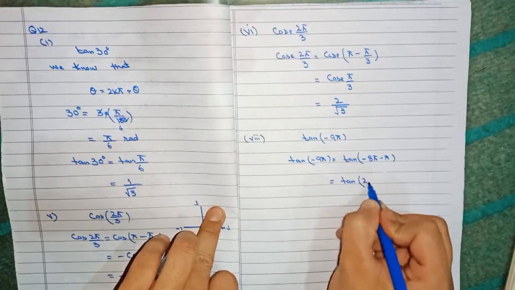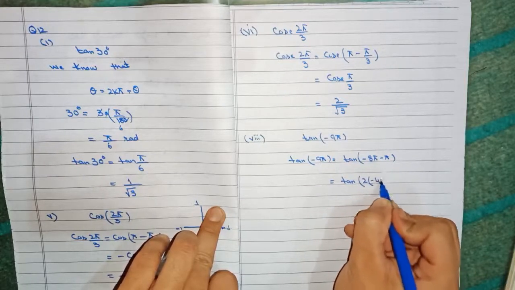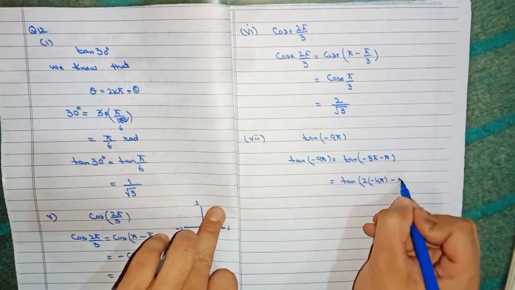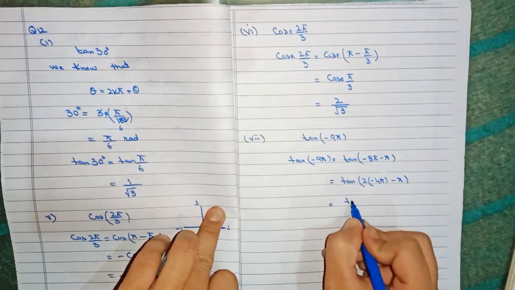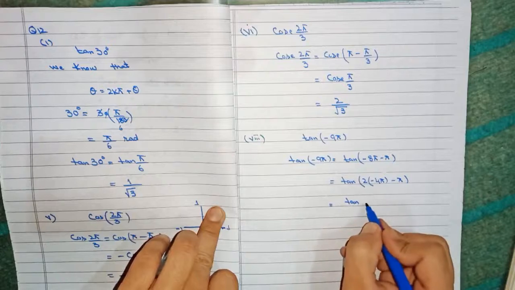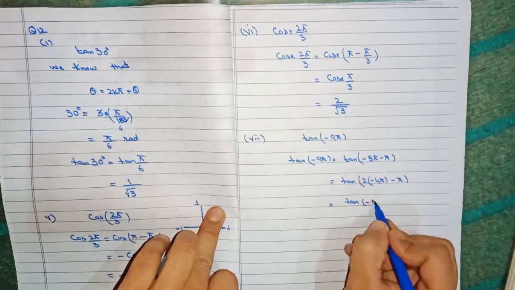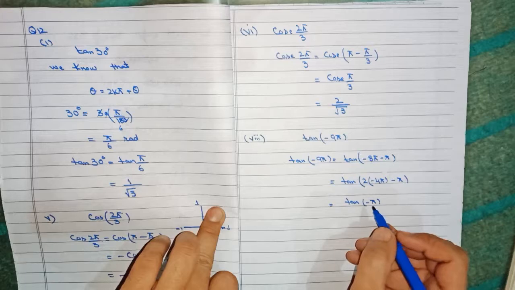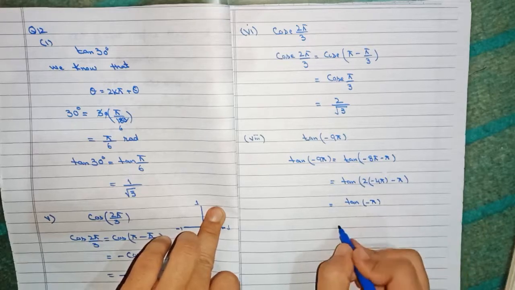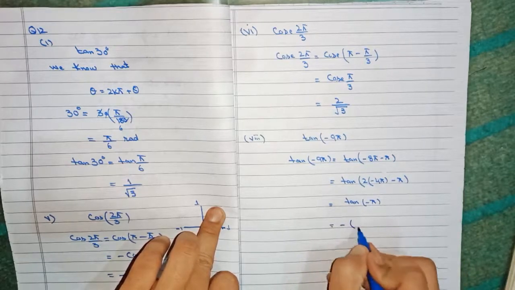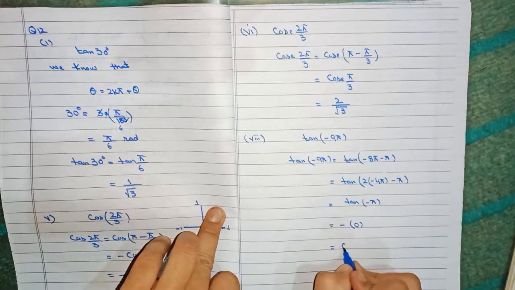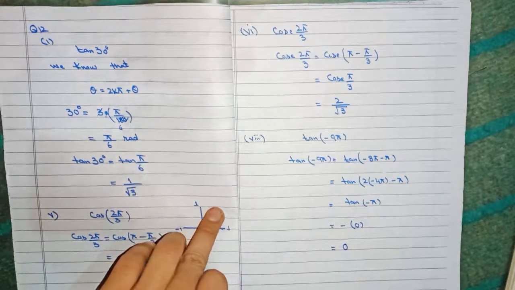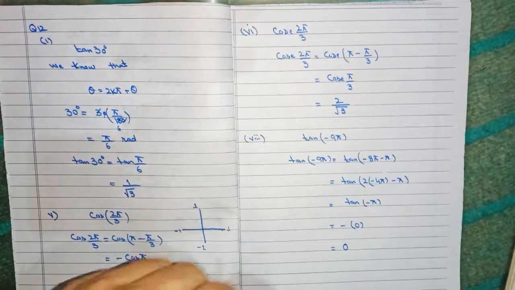After writing it as tangent 2 into minus 4 pi minus pi, it is equal to tangent minus pi, and the value of tangent at pi, it means 180, is 0. You can check it from the tables of values. So only question number 12 is a bit typical.